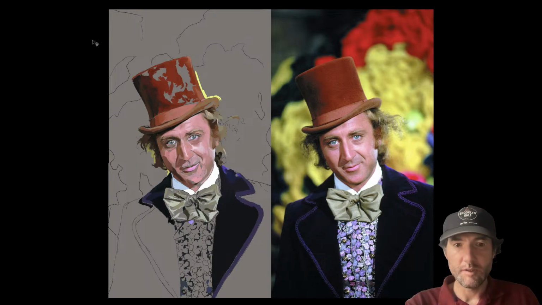All right, there's a little kind of paint by numbers look and feel to that. I'm okay with that.